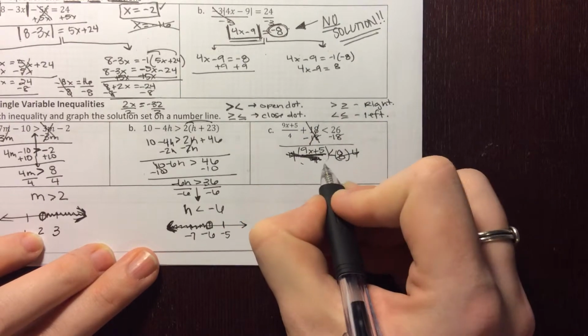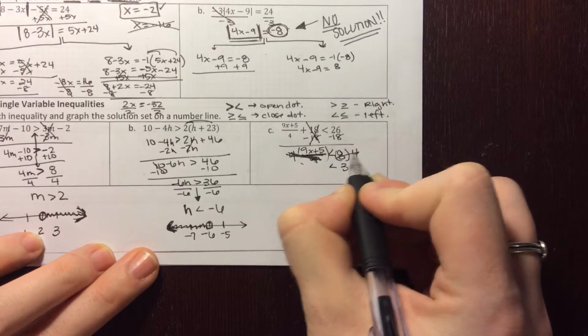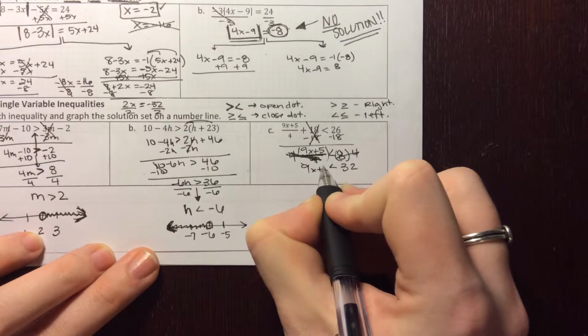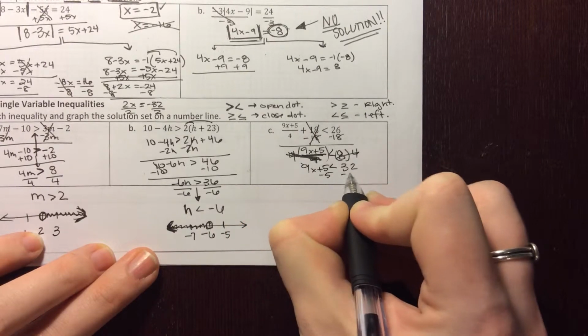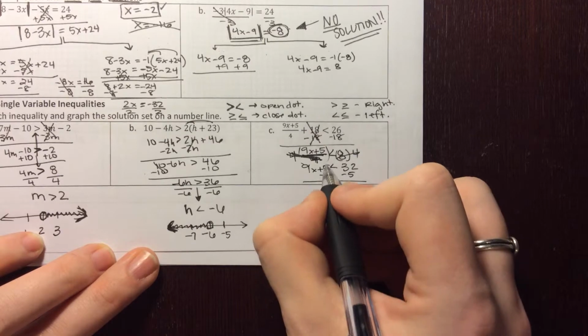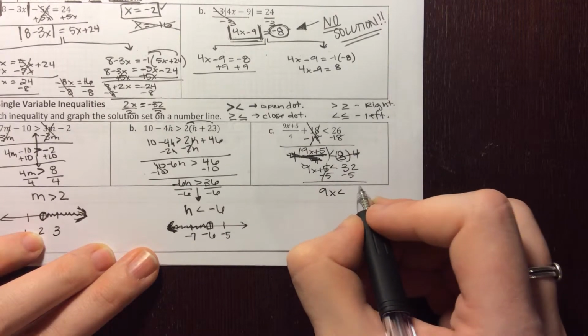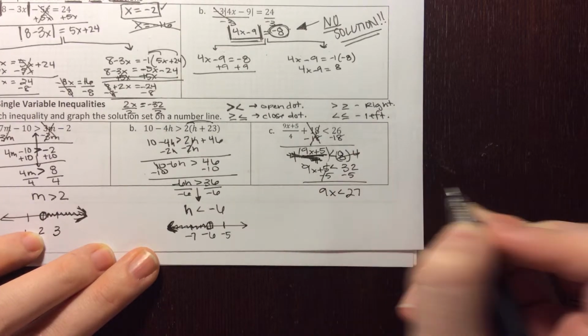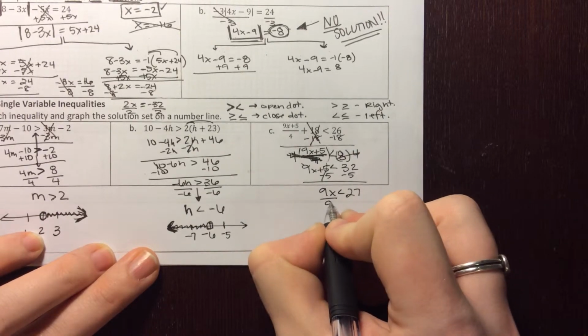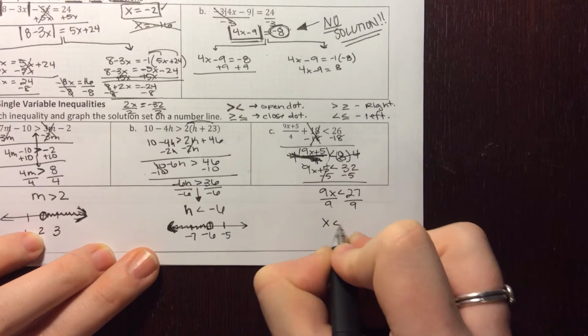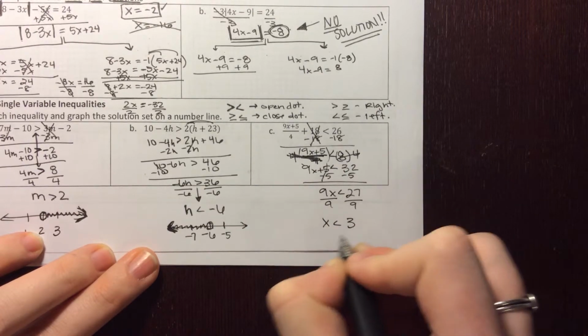If we multiply both sides by 4, these 4's cancel. The 8 times 4 does not cancel. 8 times 4 is 32. So we get 9x plus 5 is less than 32. I'm going to subtract 5 from both sides. So I get 9x is less than 32 minus 5, which is 27. I'm going to divide by 9. Divide by 9, I get x is less than 27 divided by 9, which is 3.